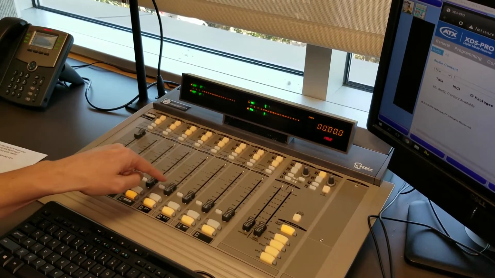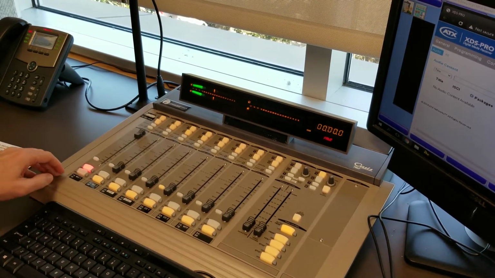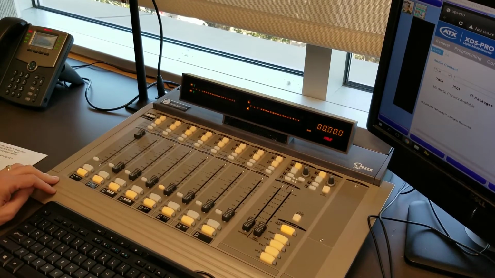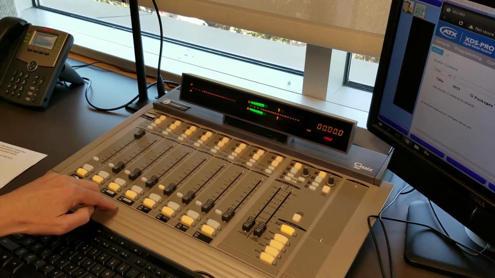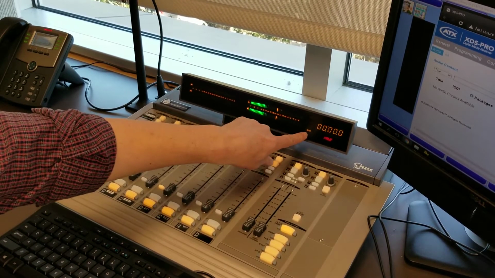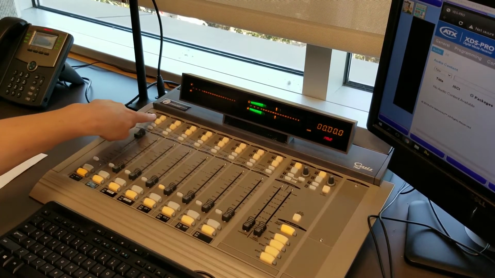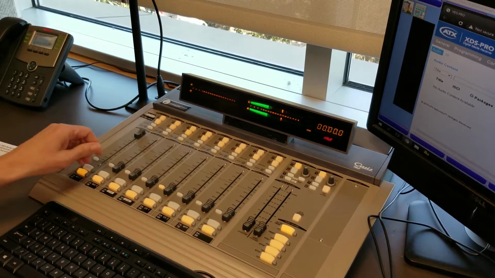I'm not too sure. I can put the CD in Q, and then I can listen to it without it going over the air. So I'll turn my mic off, and here we go. I'll cue this up, put it in Q channel. And you'll see right here it says Q. So I'm listening in Q. That means it's not going over the air. It's not going into my program channel.